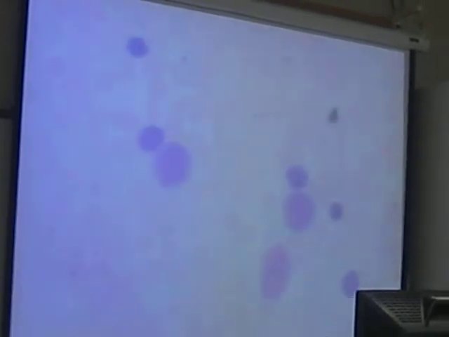This doesn't have a whole lot. The screen does. I know, right? I thought those are the platelets. Here's one. So there's a few on this slide, not a whole lot.